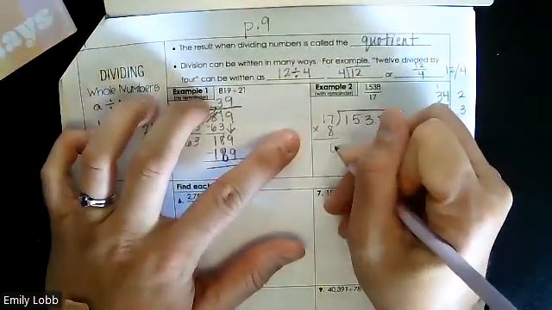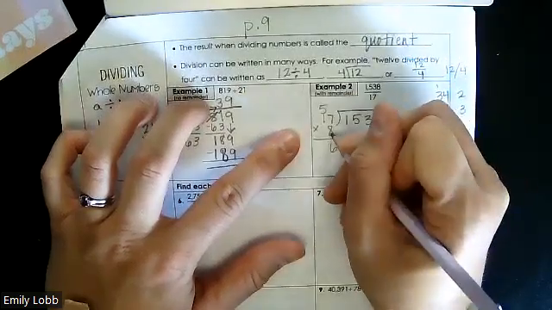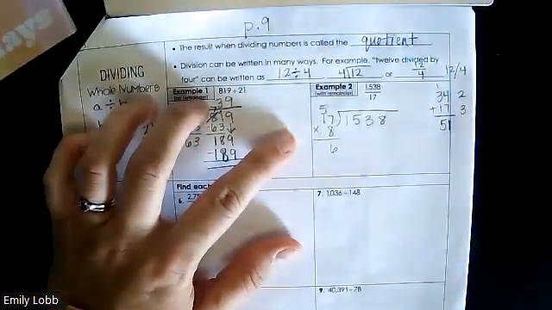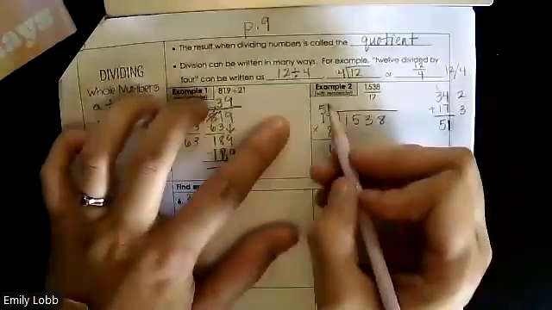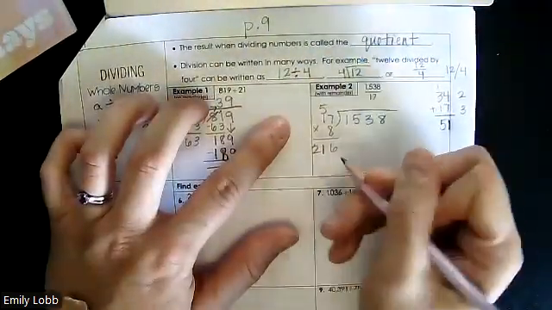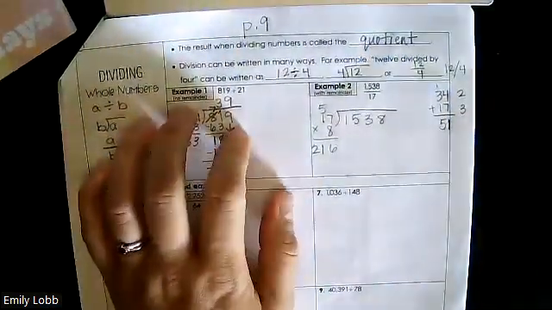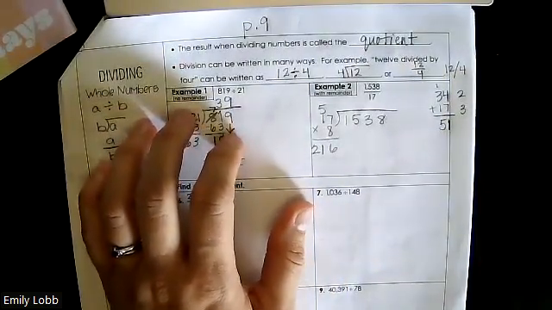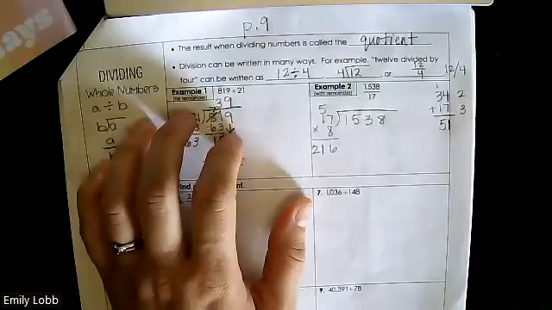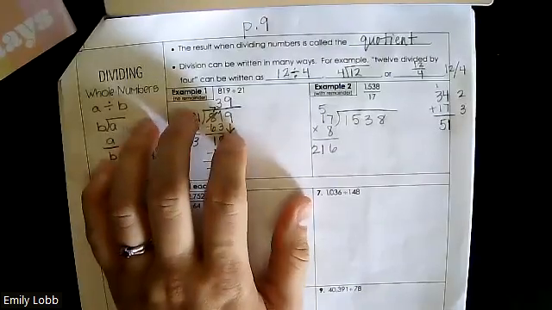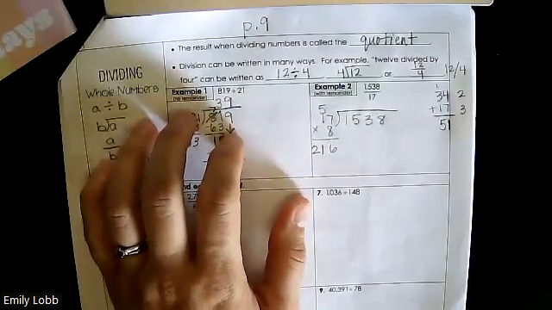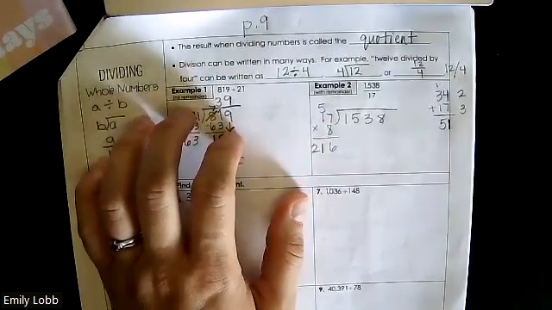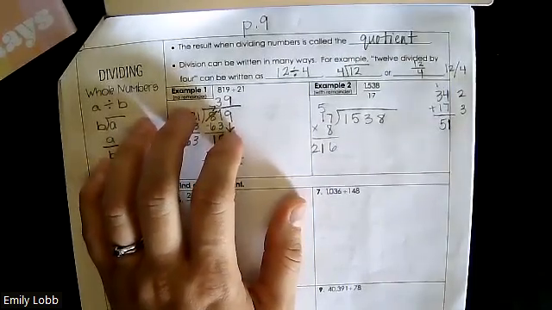Times 8. This is 56. 8 times 1. That's way too much. 16 plus 5 is 21. So it's not 8. Somewhere between 3 and 8 though. Do you want to try 5? No? 5 is probably not enough.